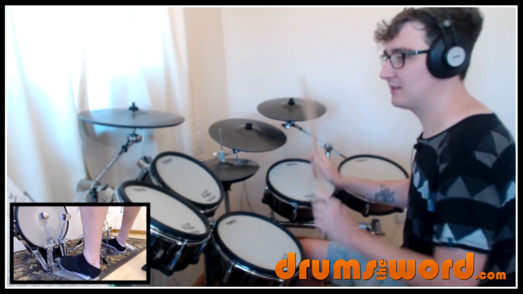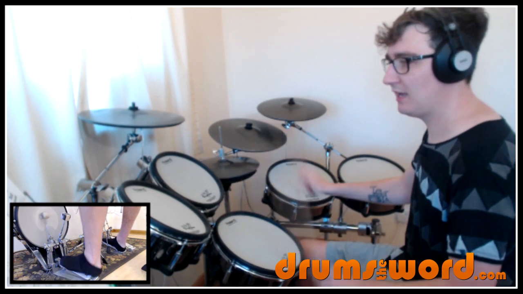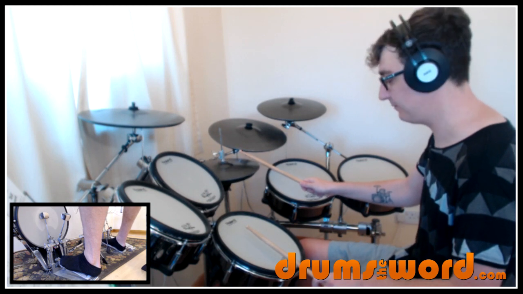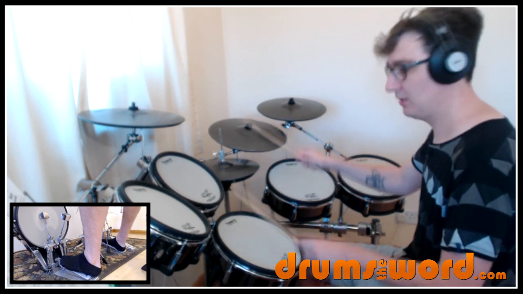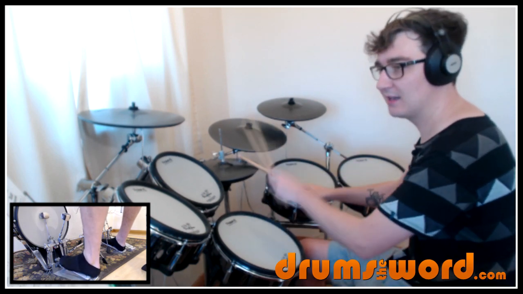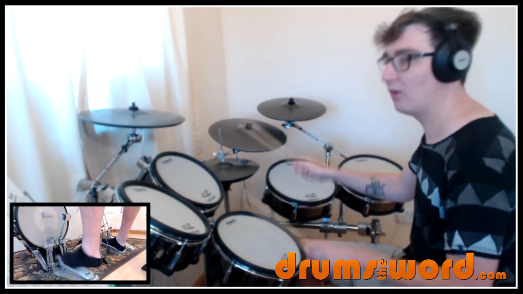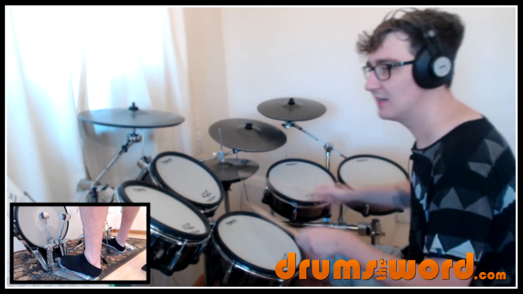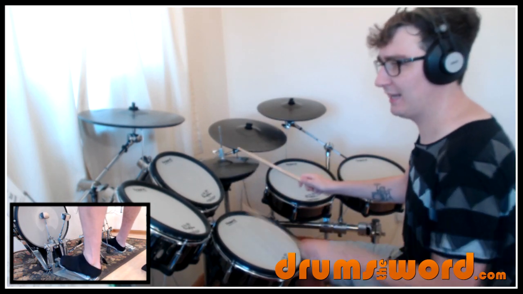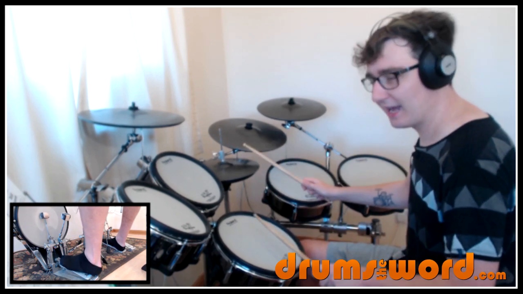1 E and a 2 E and. 2 E, all 3 limbs, all 4 limbs, hi-hat is open. 2 E and a 3 E and. A 3 E and a 4 E and. The bar ends normally, it's just that 2 E and a 3 E. 2 E and a 3 E and a 4 E and.